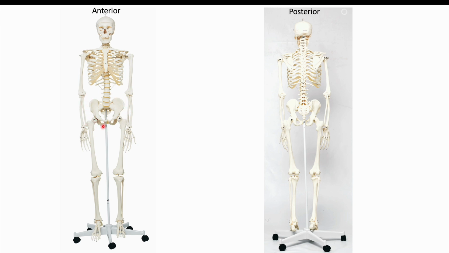Then we have our pelvic girdle. In the middle, this is where the pubic bones meet and it forms an arc, which is the pubic arc. And then we have our hands. And this right here is the longest bone that we have in our body. This is the femur. And then we have the patella, which is our kneecap.